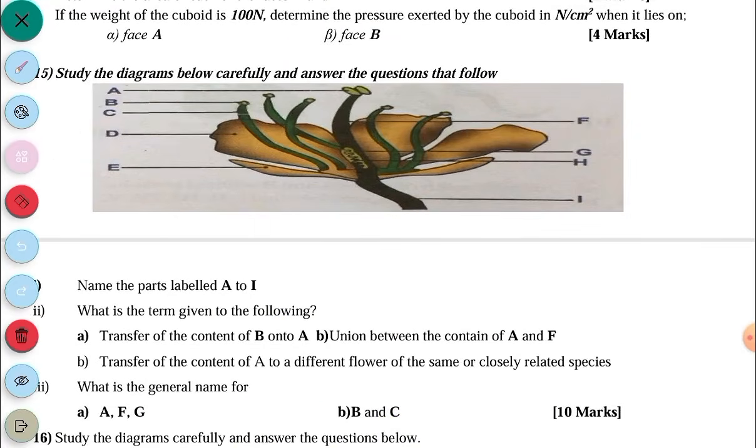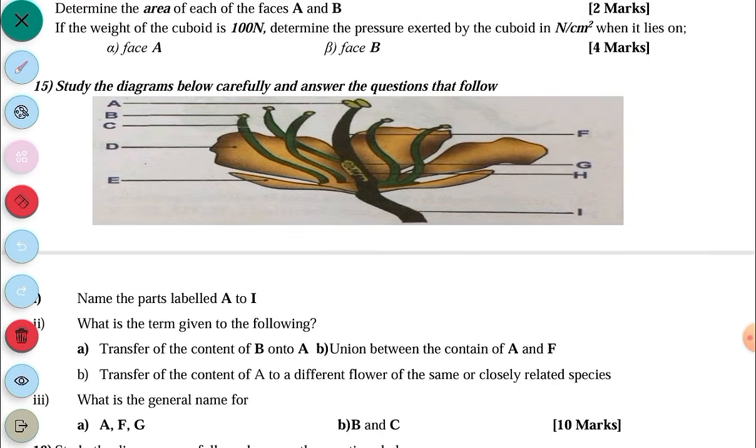So question 15, you're asked to name the parts A to I, and this is the diagram of a flower. So A is the stigma. Remember we met something similar.